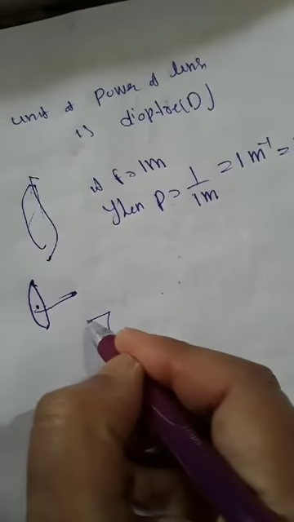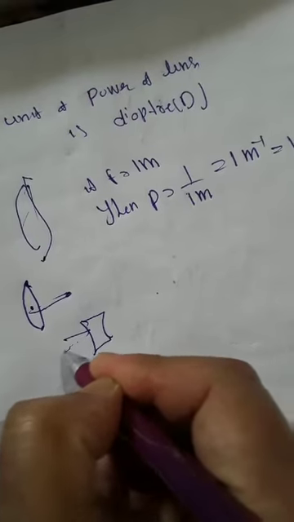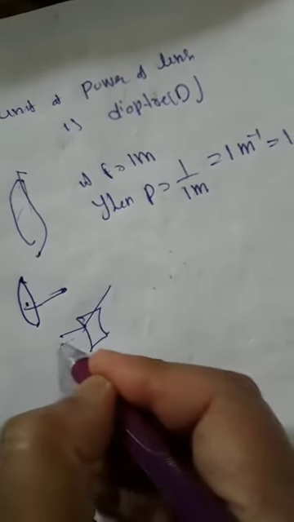If we talk about a diverging lens, this is the diverging lens. Its focal length comes on this side, if you remember the previous diagram.